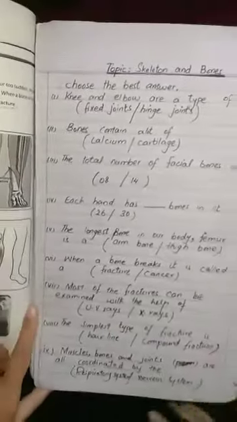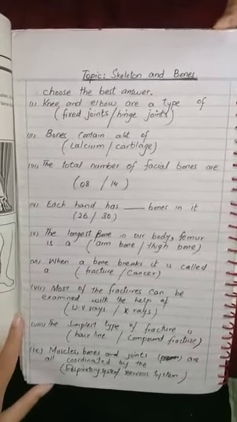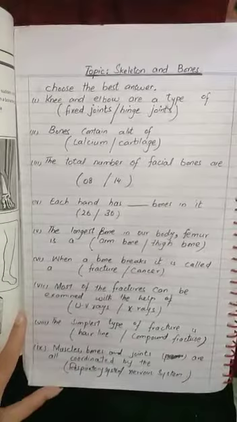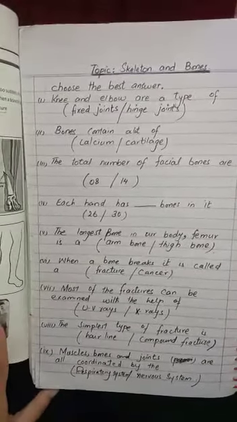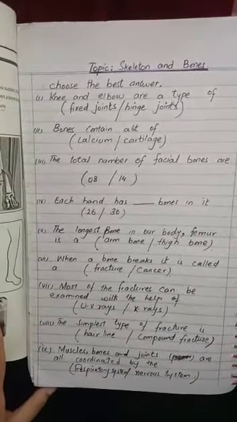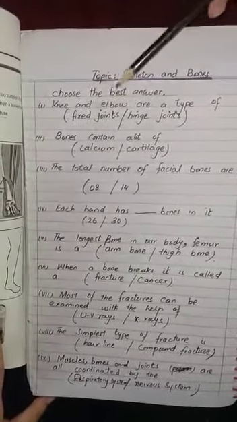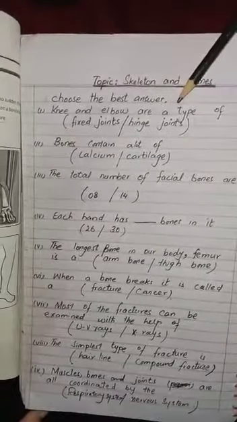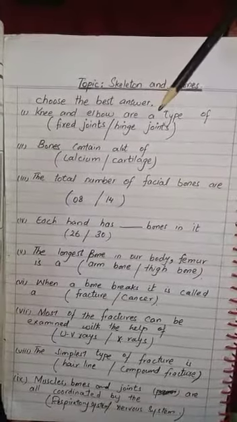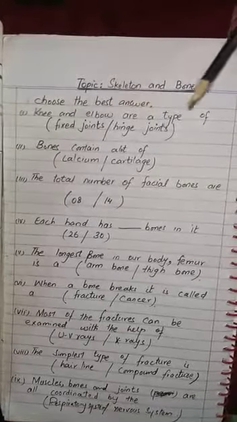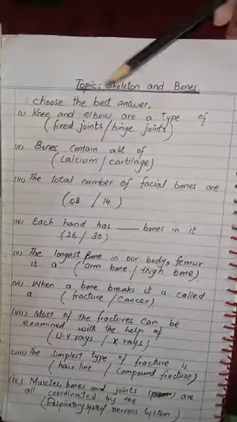Now I have made a worksheet for you, but before doing this worksheet, before doing this quiz portion, you must read this chapter again. If you read the chapter, then you can easily find the answers of these few MCQs. Our topic was skeleton and bones, as you all know. And then choose the best answer. Every question carries two possible answers. From these two answers you have to choose only one.